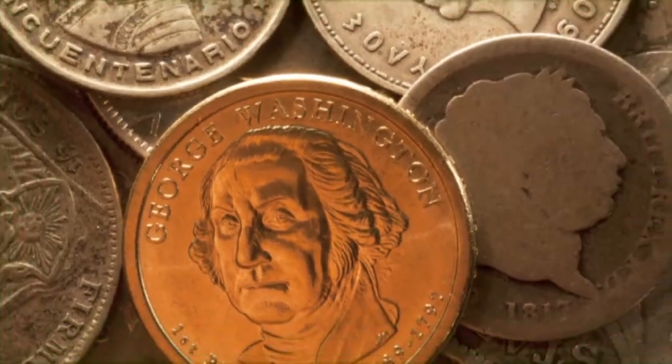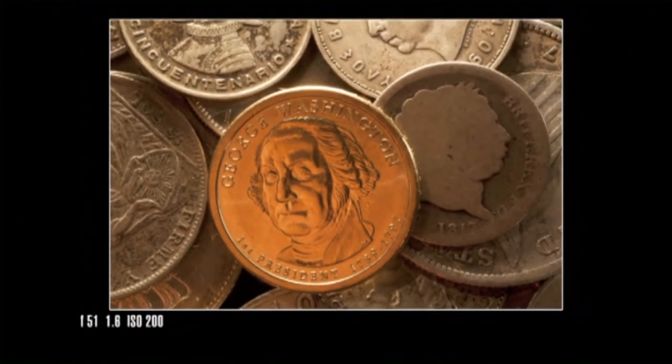And all of this is the textural components of getting a good macro shot with an $8 light and a close-up shot of these coins. Have fun, this is a blast.